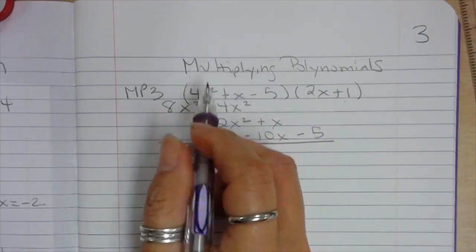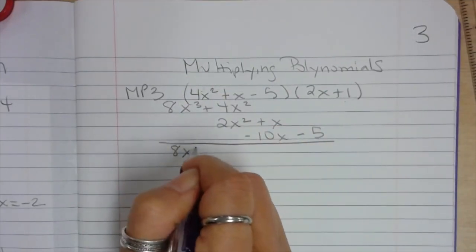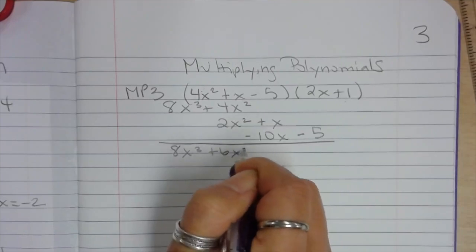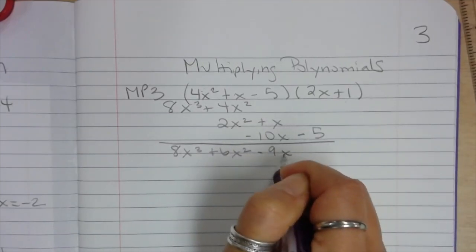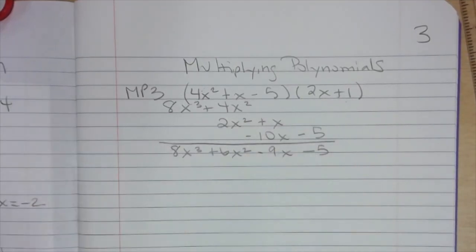Then I'm going to collect like terms. I'm going to add them up. 8x cubed plus 6x squared minus 9x minus 5.